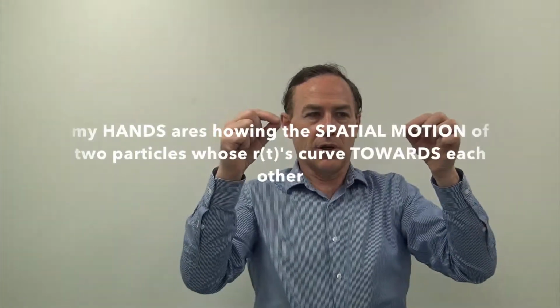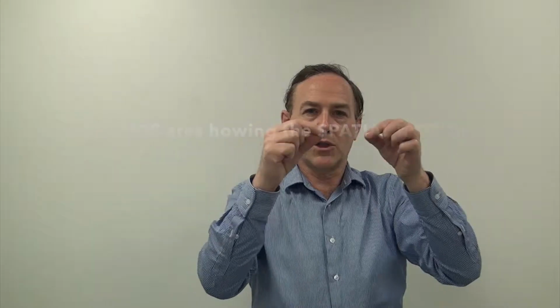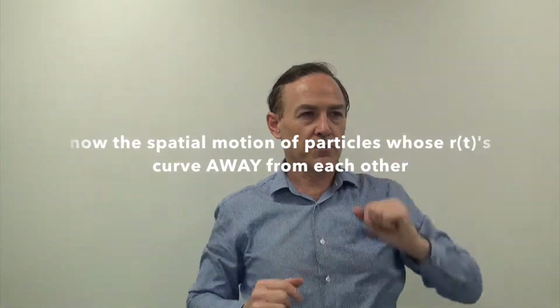But in order to have relative acceleration, for this separation to actually accelerate as time goes on, they're going to have to curve towards each other, away from each other. Okay? Here you have two that are curving towards each other. Here you have two that are curving away from each other.